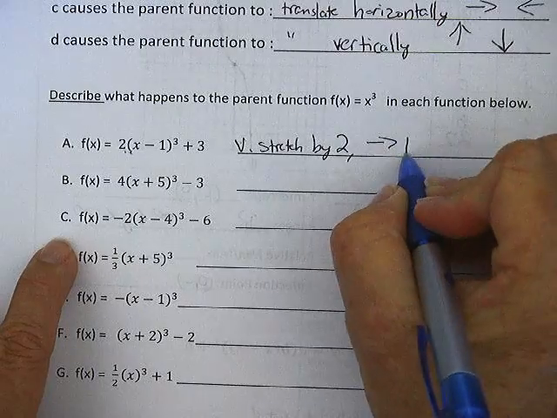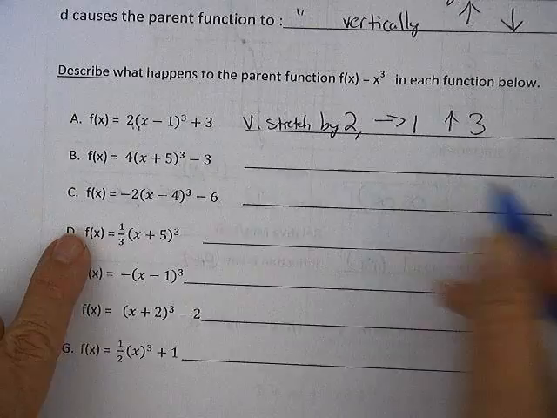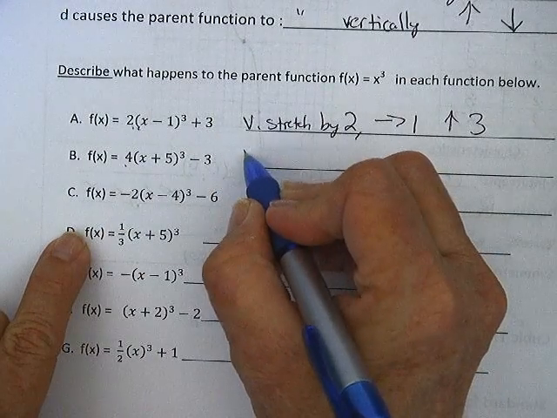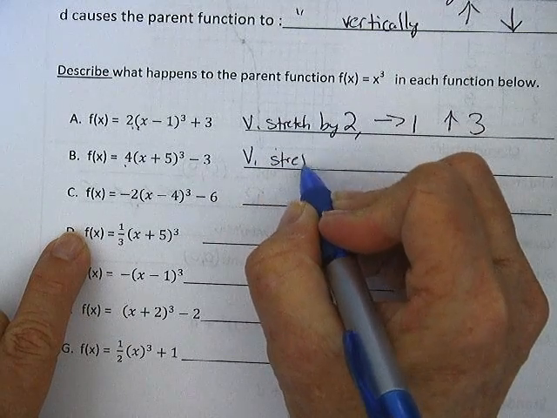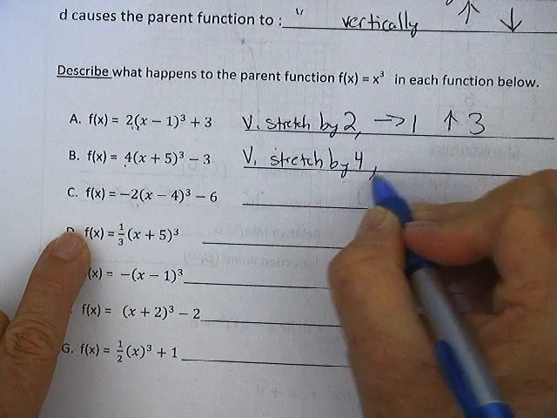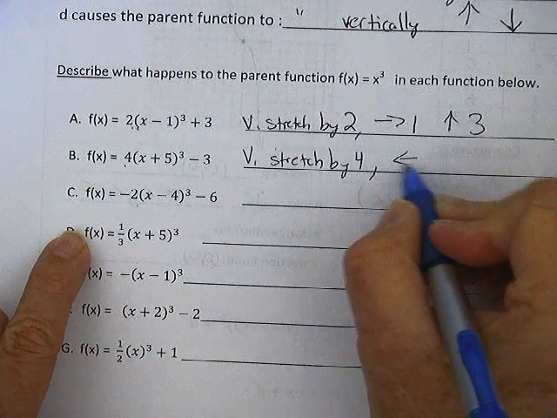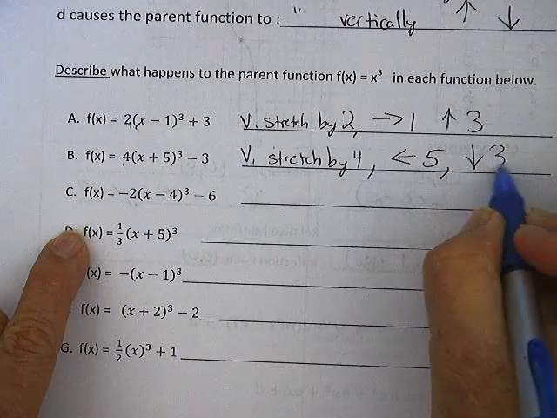We went right by 1 and up by 3. Second function, again, that's an a value. It's greater than 1, so we know it's a vertical stretch by that value, 4. We have a positive 5 in the equation, so that tells us we've gone to the left by 5 and down by 3.